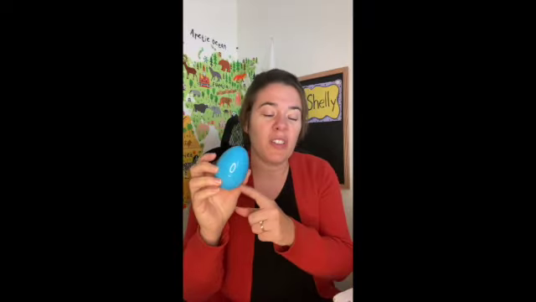Having an egg is a nice little prop too. I know this is an Easter egg, but they do learn that eggs are for breakfast. So I use this prop for actually a few different units, but I do use it for the food unit as well. So it's a fun unit, but it can be a little tricky because the meals are so subjective.